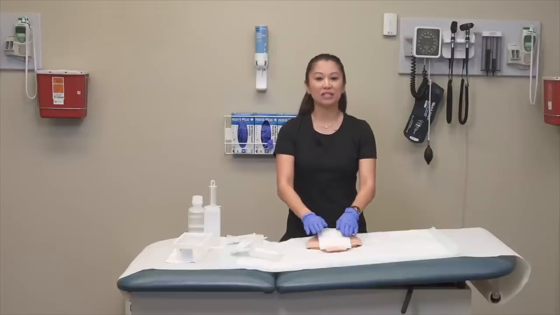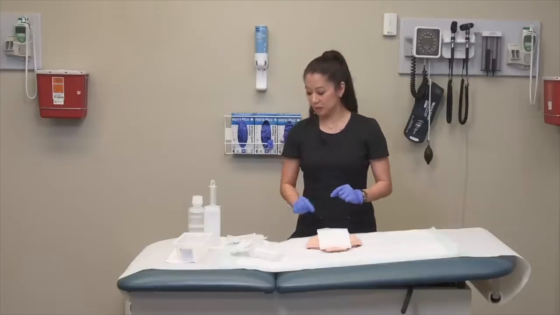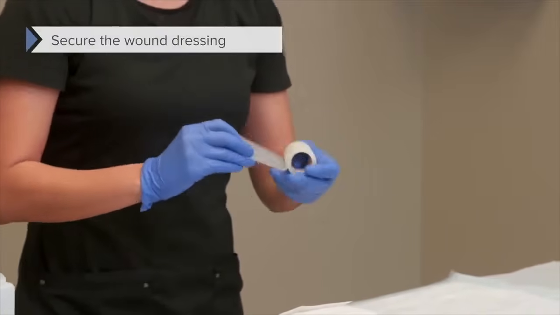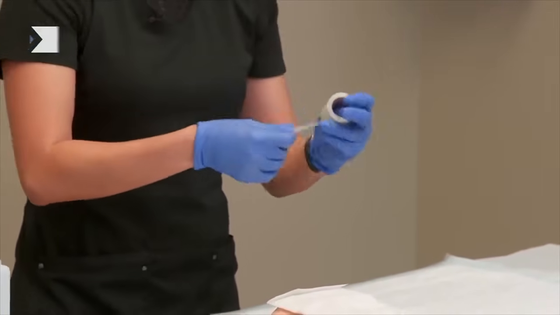Once I've applied the wound dressing, now's a good time to go ahead and secure this. So I can go ahead and take my tape. What we want to do is a window type dressing, so I'll show you how to do that.